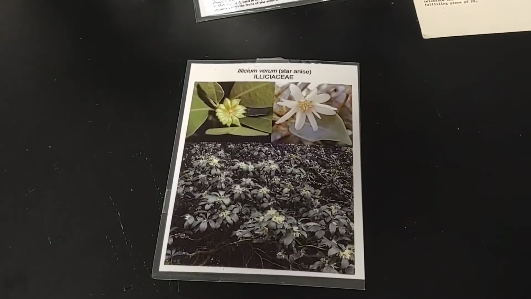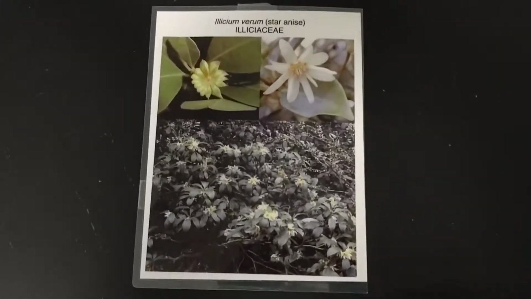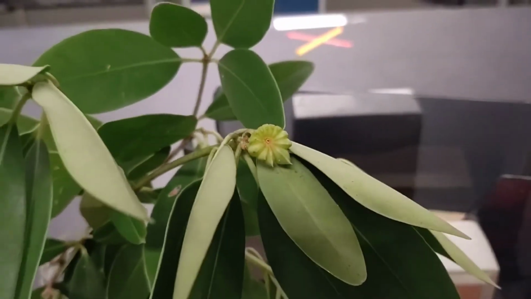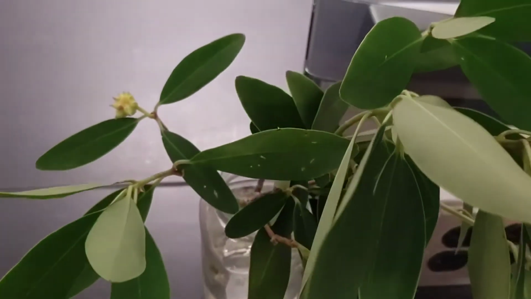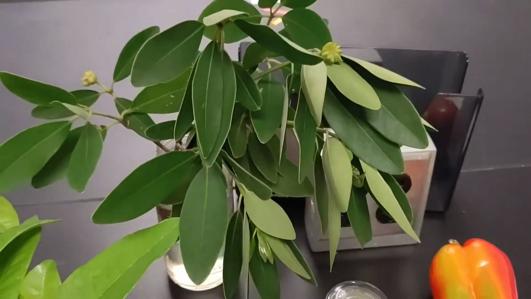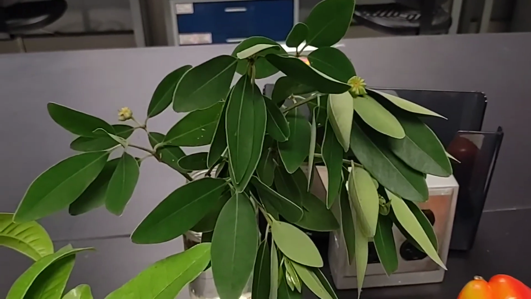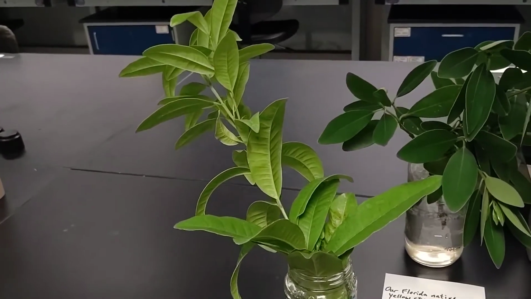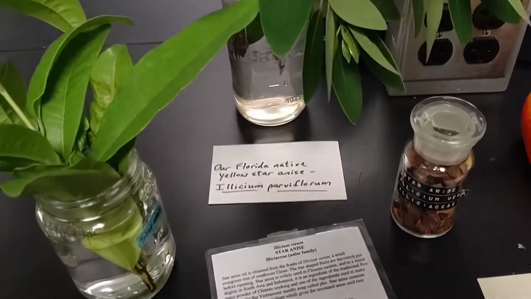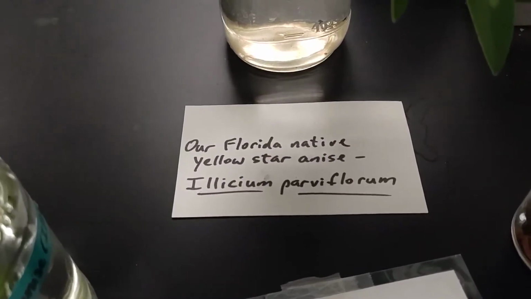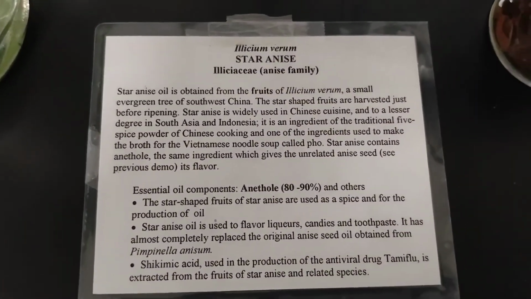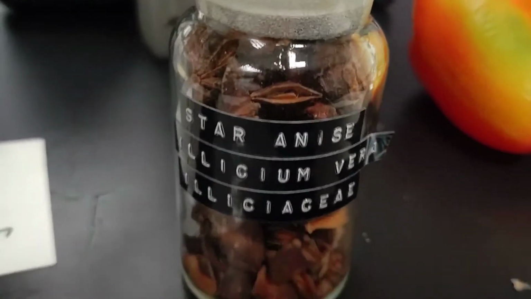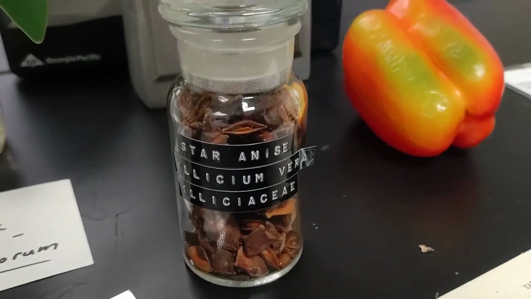Amazing. This station shows one of my favorite plants, star anise or Illicium. This is actually the native species that you can find around here. If you're looking for it, I can tell you where it is. If you were to crush up one of these leaves, it has a very aromatic smell. And this is another species of Illicium as well. So, yellow star anise is native to Florida. Illicium verum or star anise is here. So that is a very popular spice you've likely heard of.